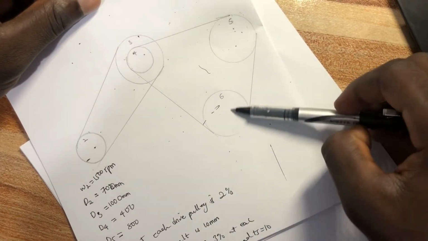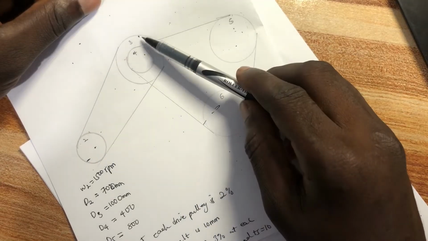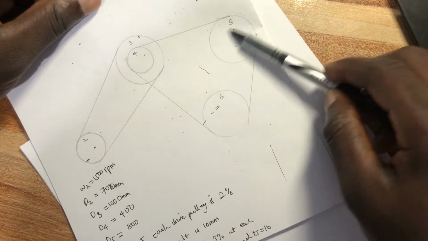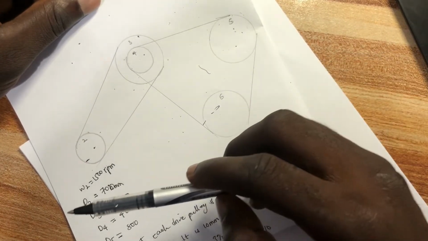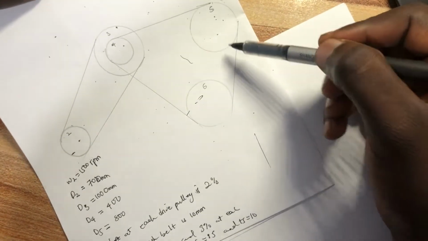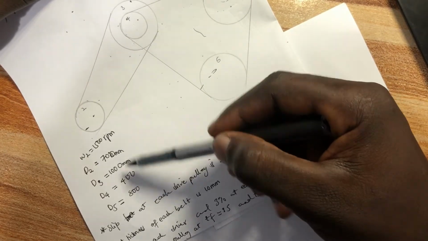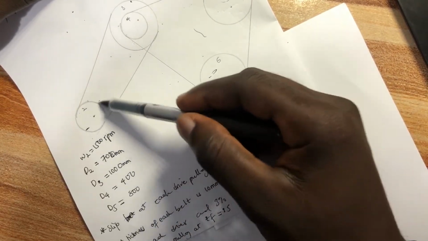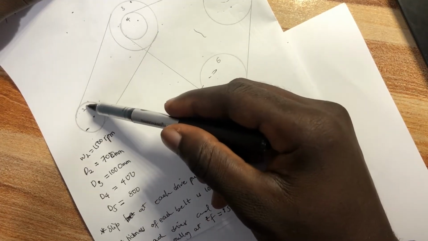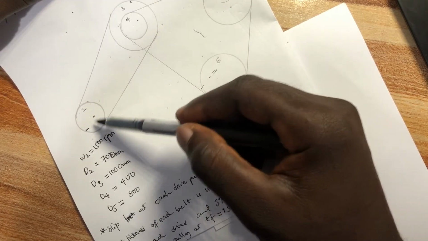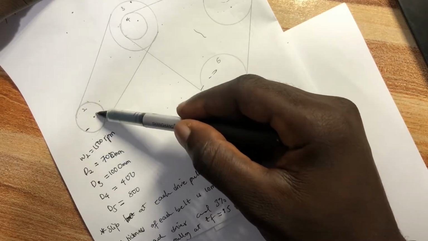If I'm looking for the angular velocity of 6, it's just 2 driving 3, 4 driving 6. I don't consider the 5, but our formula that we generated earlier. So over here, we want to look for the angular velocity of pulley 5, given that the various diameters are this, and then the input or the pulley 2 is running at 1500 rpm.